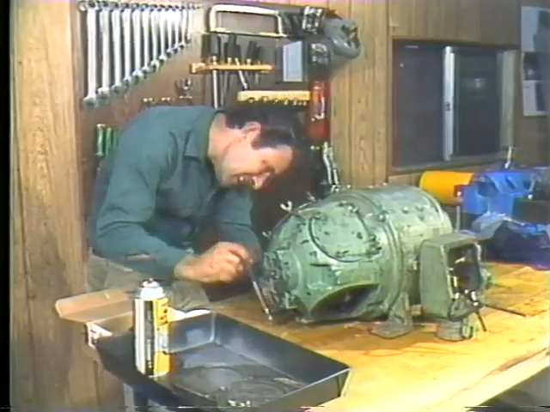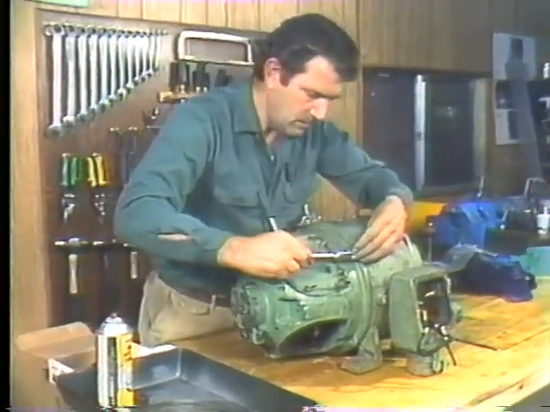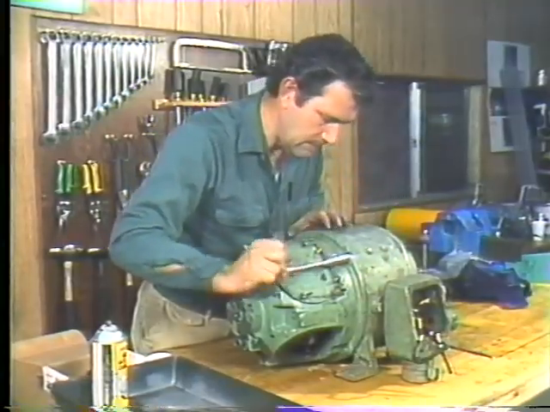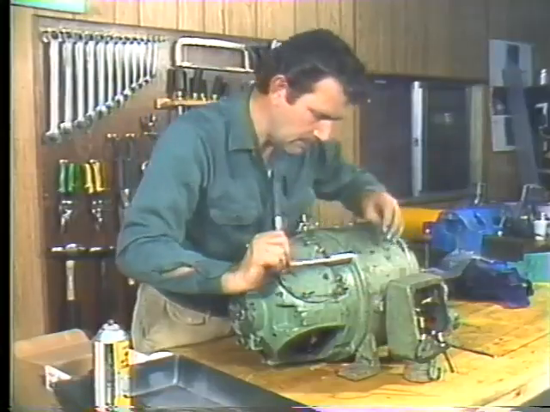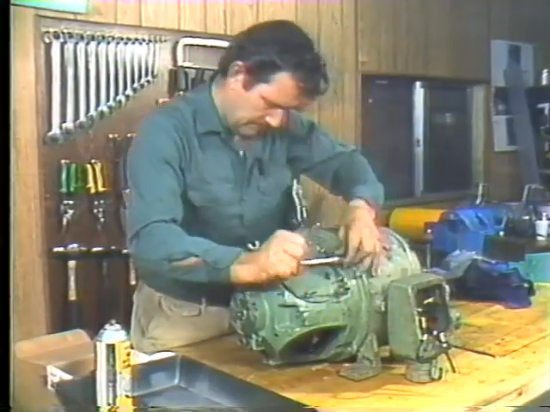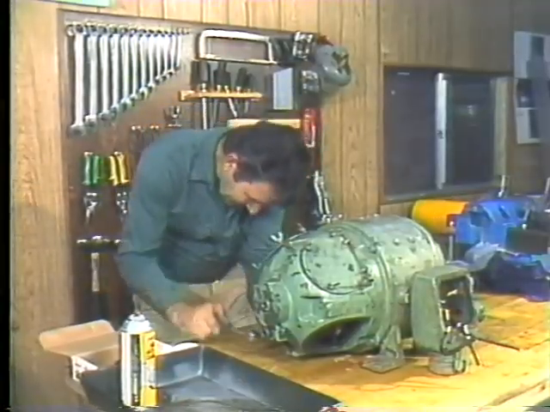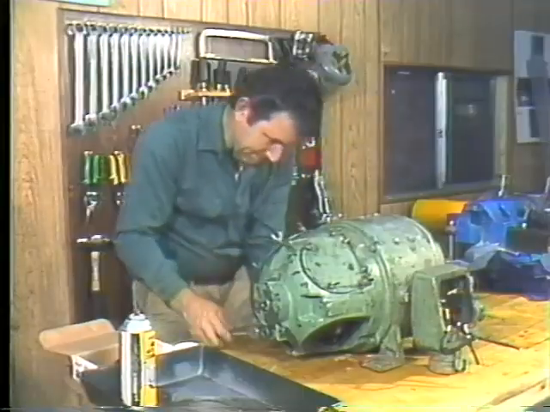Now, let's tighten the end bells. To make sure they go on straight, we're going to tighten them slowly, one at a time, in a diagonal pattern across the shaft. A couple of turns on this one, now on this one. You continue the process until each end bell's tight.